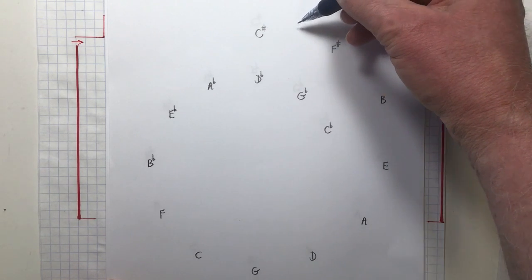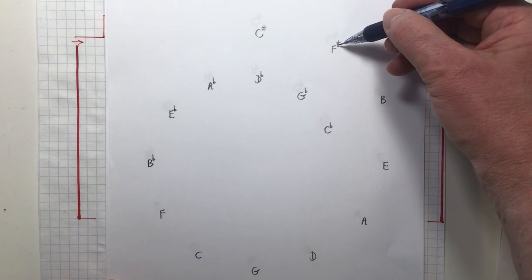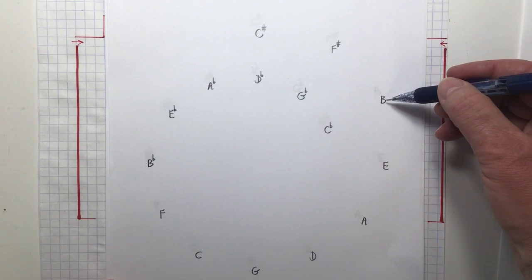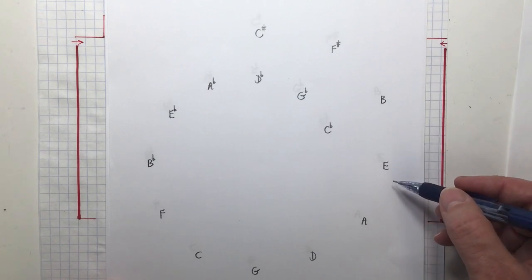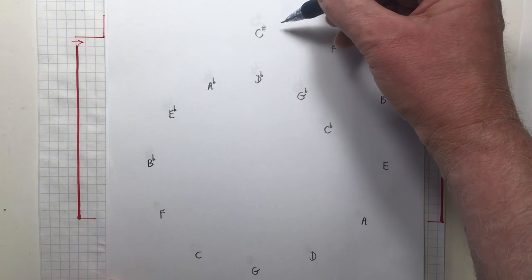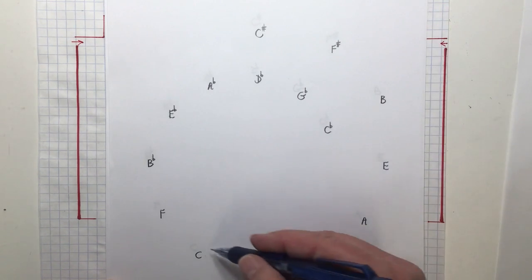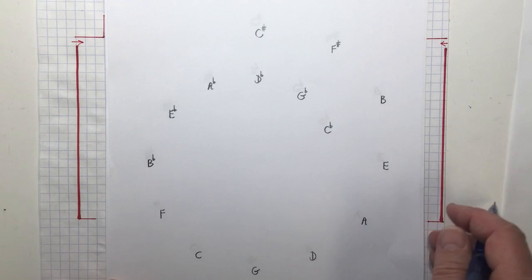C sharp descends a perfect fifth to F sharp, descends a perfect fifth to B, descends a perfect fifth to E, etc. C sharp all the way around, ending on C flat.